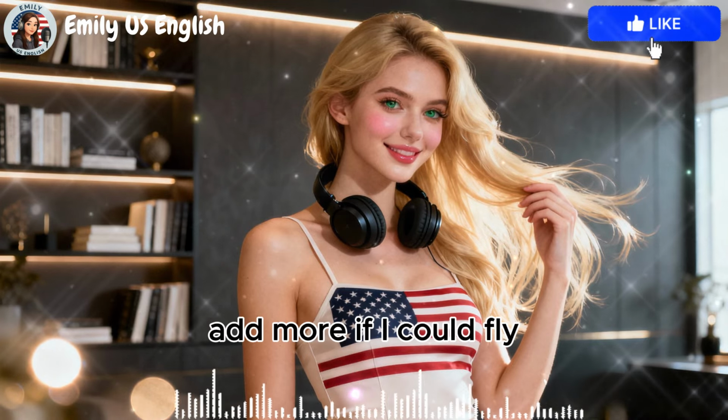Let's try a few together. Repeat after me. If I learn a new skill, I will feel more confident. If the sun is shining tomorrow, I will go for a picnic in the park. If I meet a native speaker, I will try to have a short conversation with them. These conditional sentences are not only good grammar practice, but also a way to describe possible futures in English.